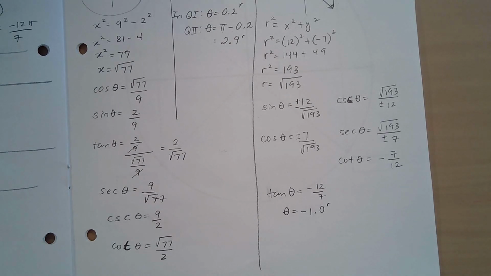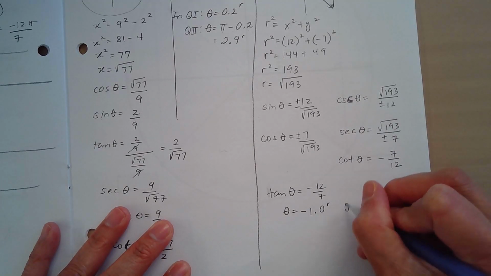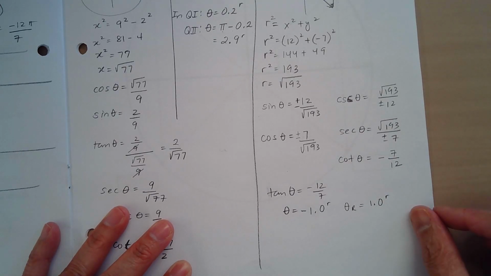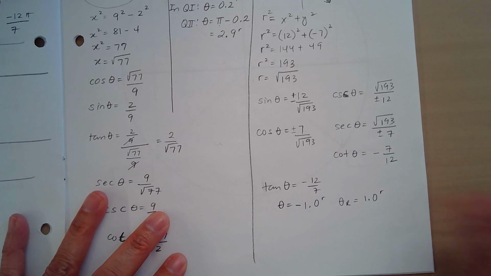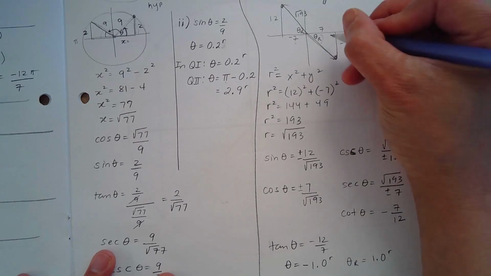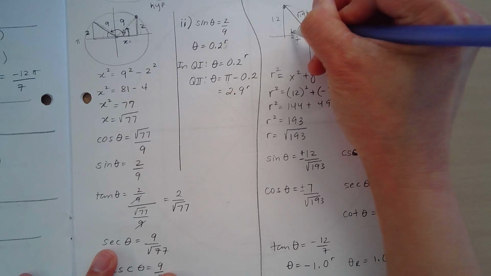Negative 1.0 radian, that's what I got. That one is a reference angle. 1.0 radian. So, what's our theta? Our theta is 1 radian this way, and then 1 radian this way.